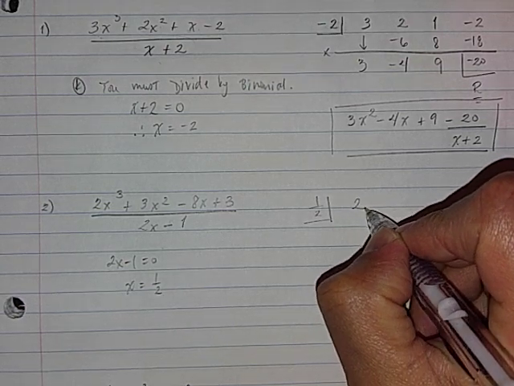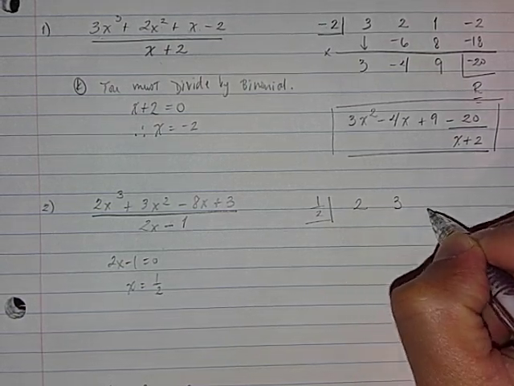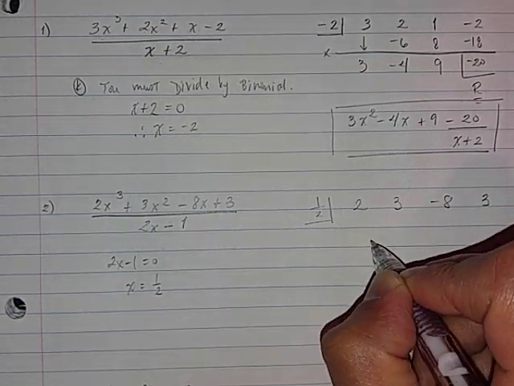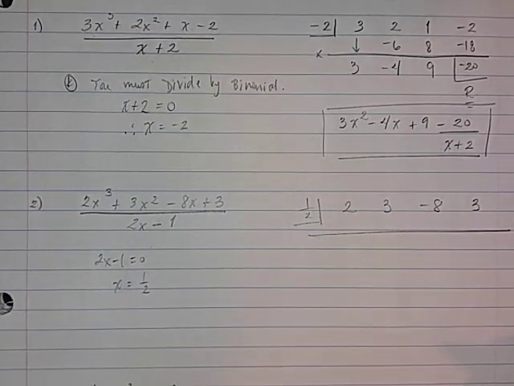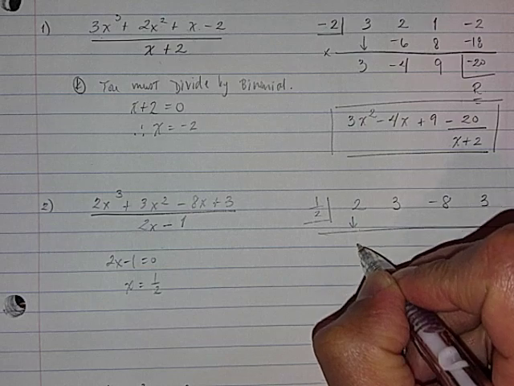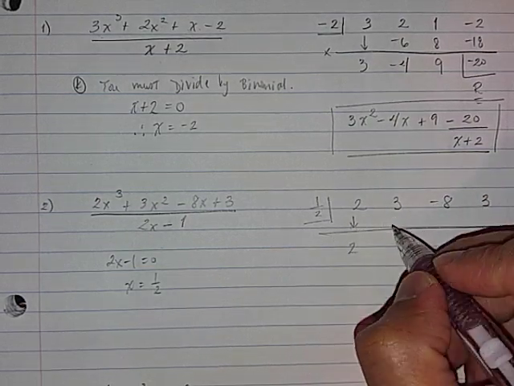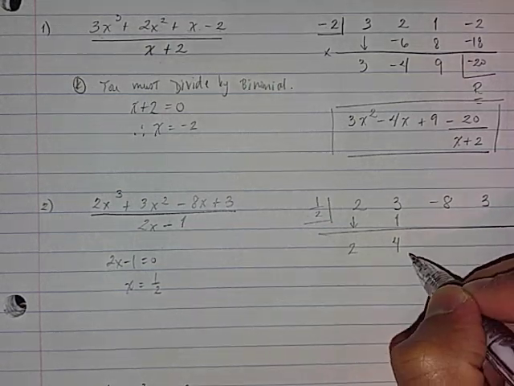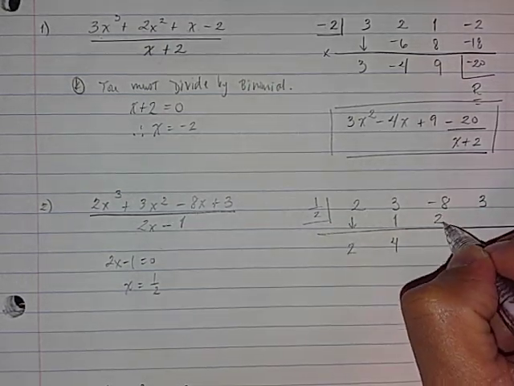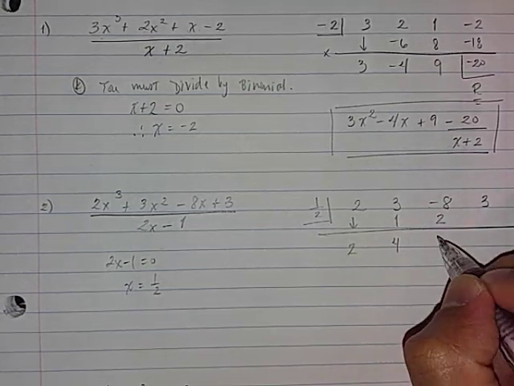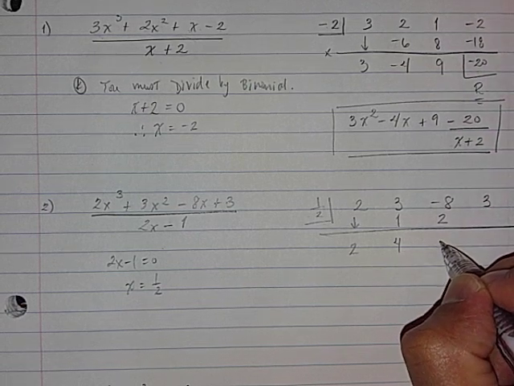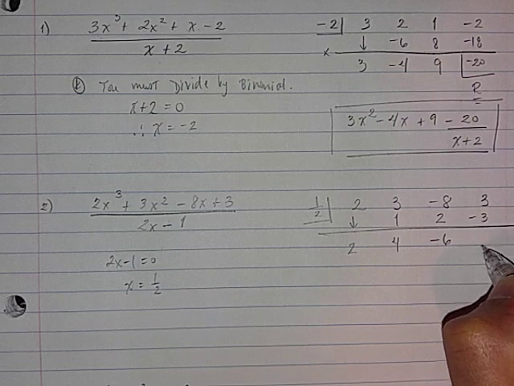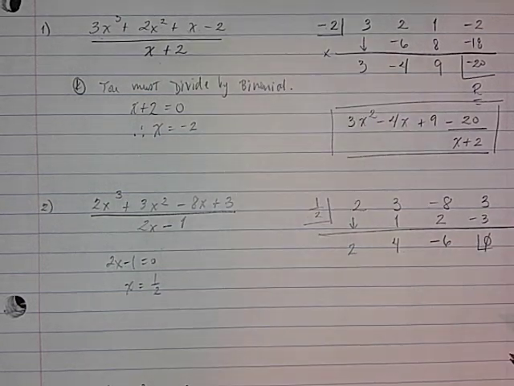We use the coefficients: 2, then the x squared is 3, negative 8, and then the positive 3. Alright, and bring down the first guy, which is 2. Half of 2, well, that's 1. 3 plus 1 is 4. Half times 4 is 2. Negative 8 plus 2 is negative 6. Half of negative 6 is negative 3. And actually that becomes 0.